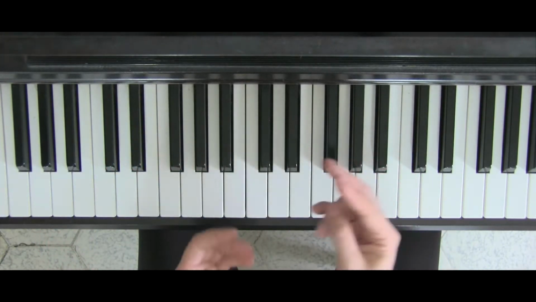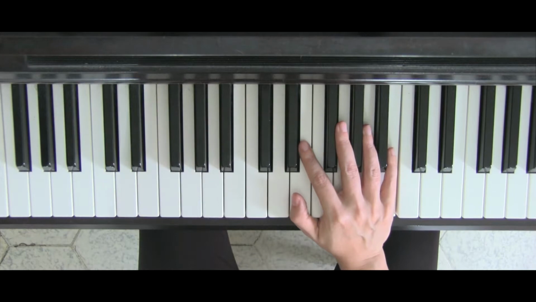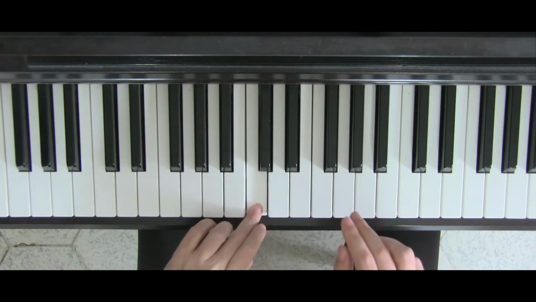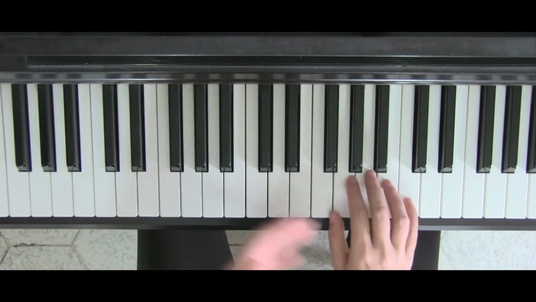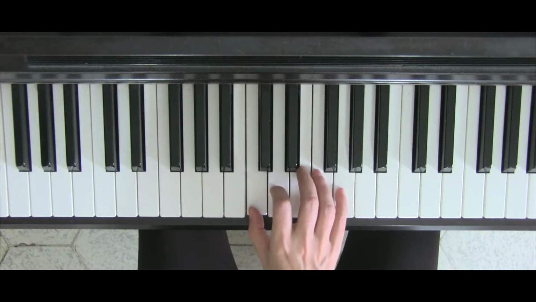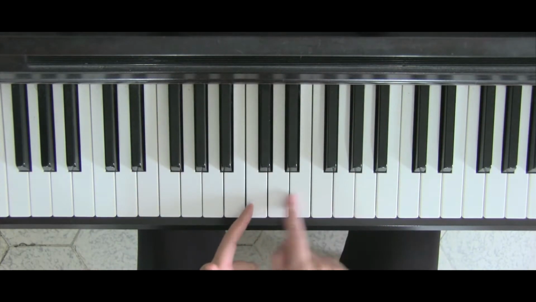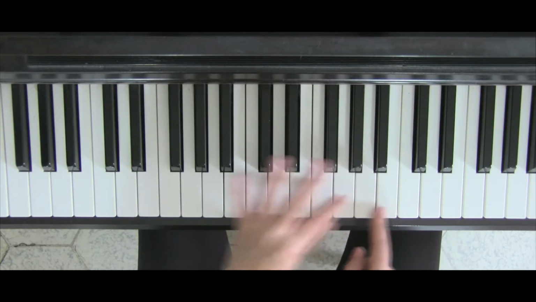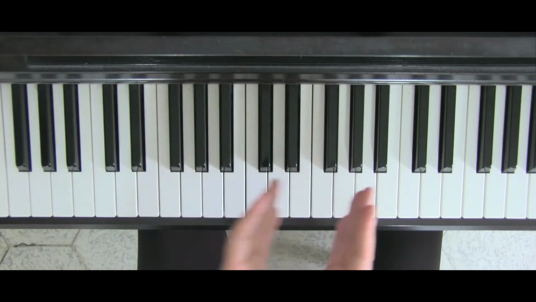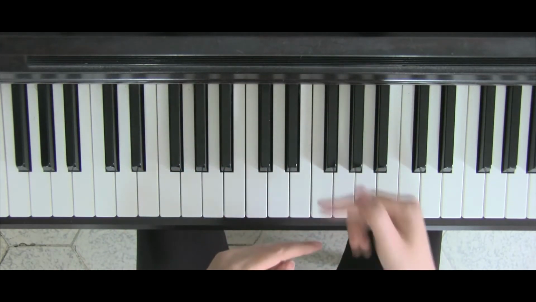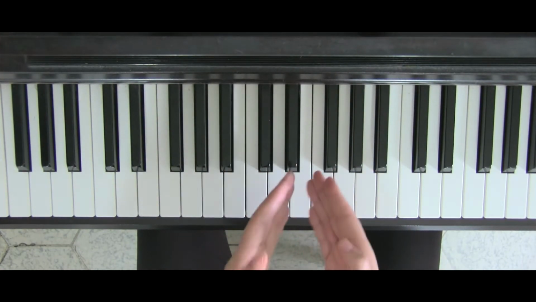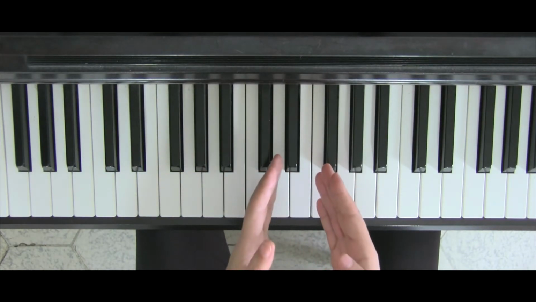Now, there are two ways of playing these intervals. The first is the melodic, right? It means that I'm going to play one note after the other. If I play this popular melody, a Christmas song, this melody is full of melodic intervals, right? From each note to the next one, you have intervals, one note after the other. So that's why it is called a melodic interval.